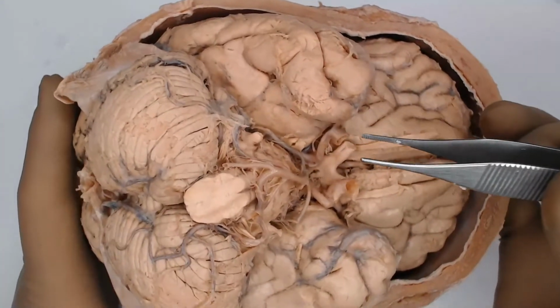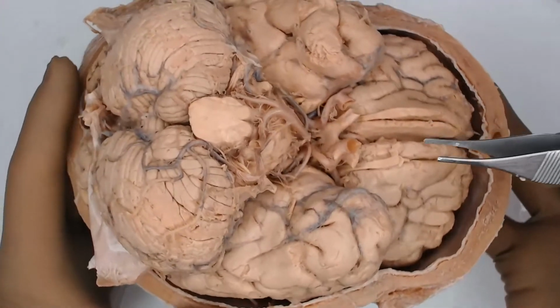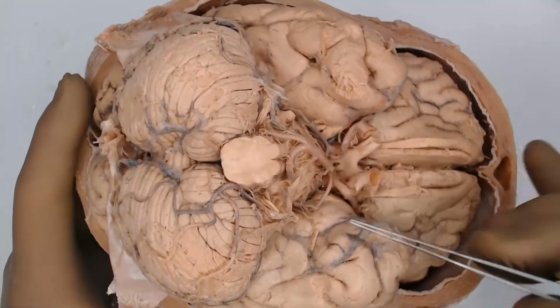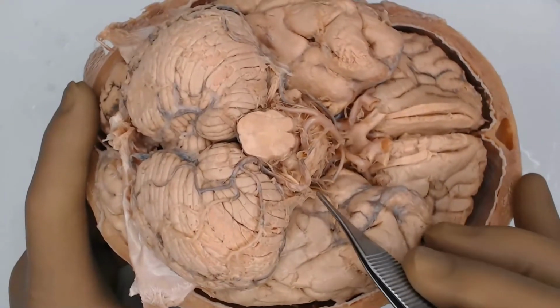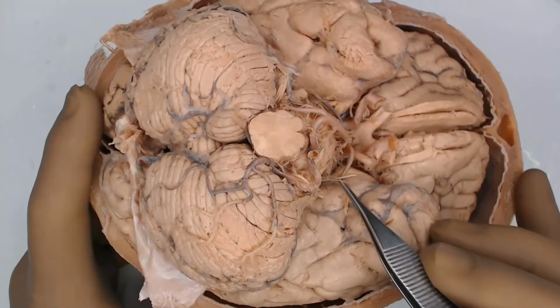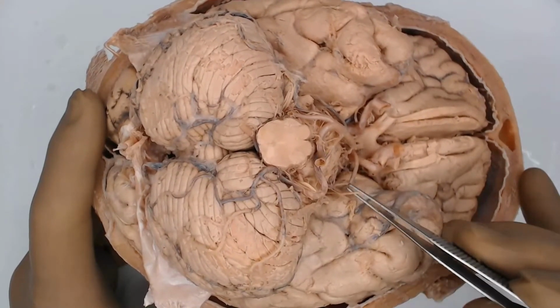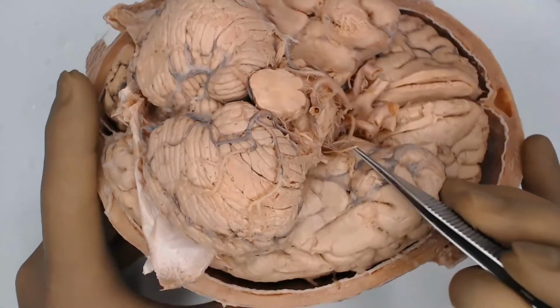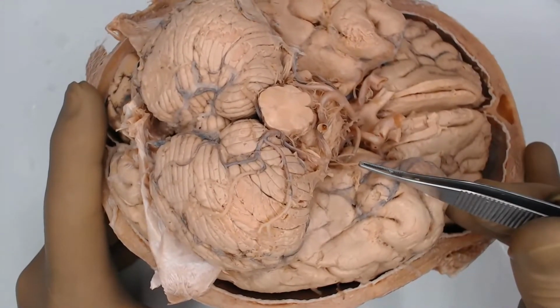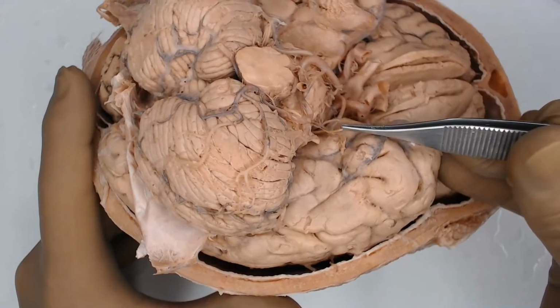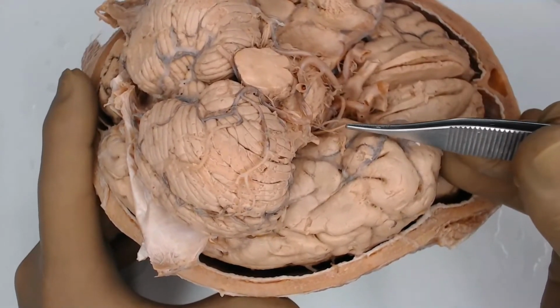So the trochlear nerve, the fourth, the trochlear nerve exits from the dorsal surface of the brainstem, so it is unique in that regard. So it would be likely this. Actually, that's a blood vessel branch, so it's this. This is a little tiny trochlear nerve going to the superior oblique muscle, one small eye muscle. So that's the fourth nerve.